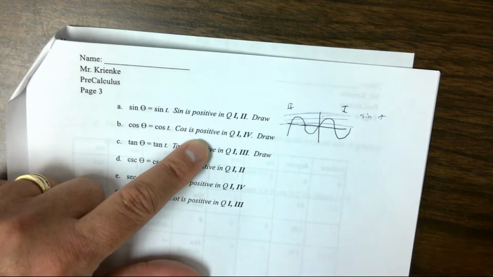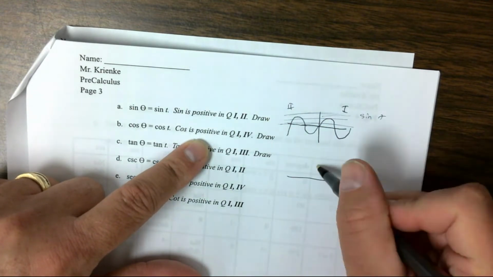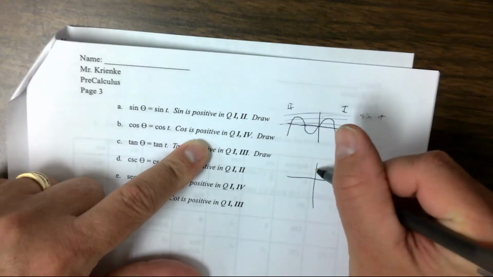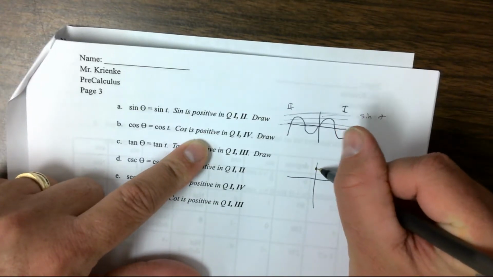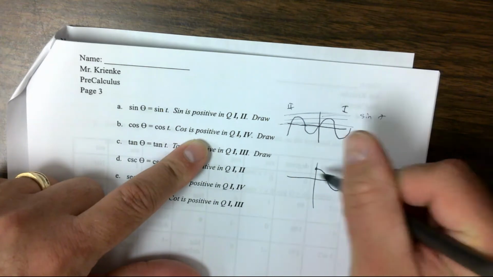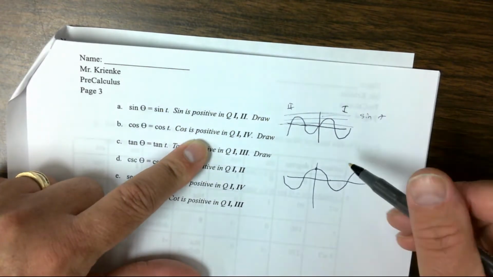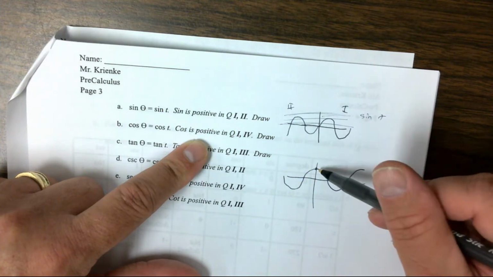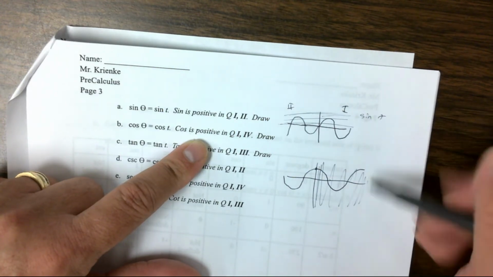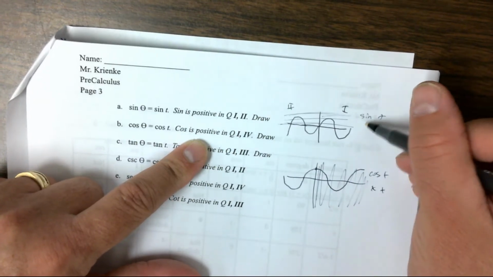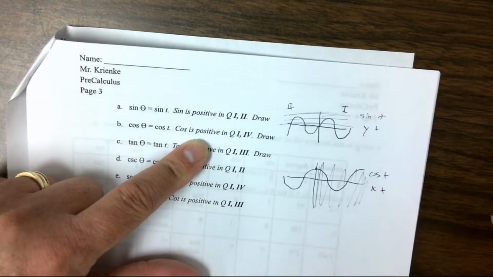For cosine, it starts at 0, 1 and then comes on down. And so cosine is positive on this end, where x is positive. This other one with sine plus is y positive.